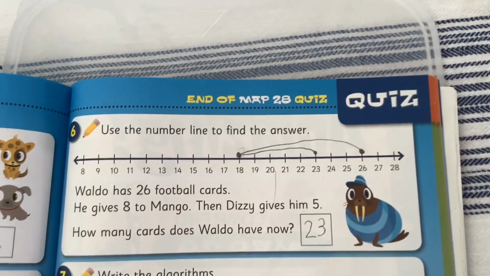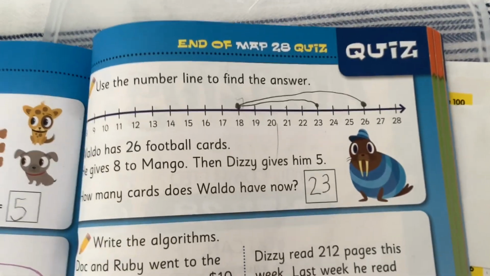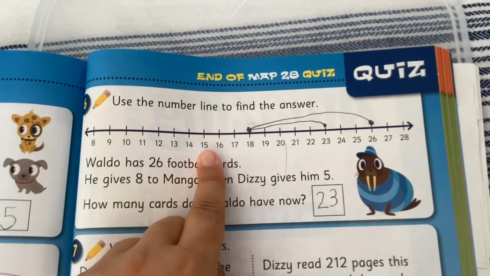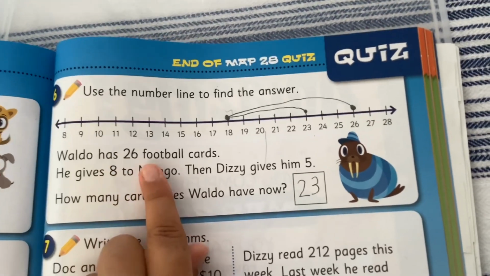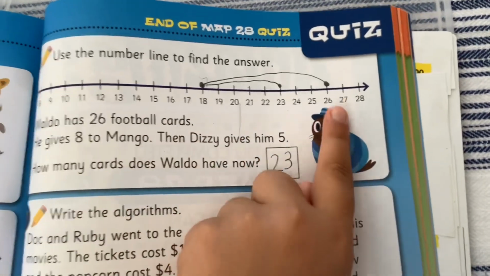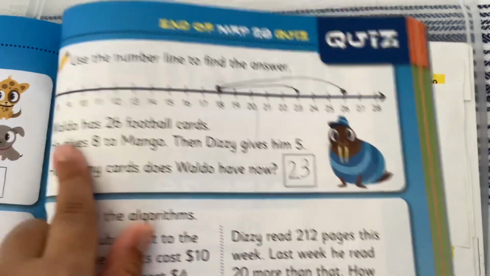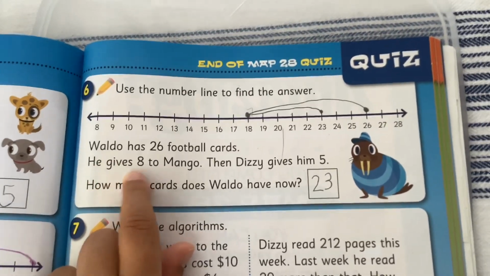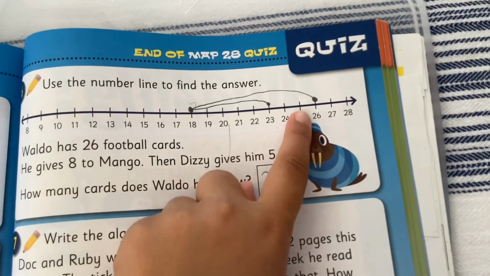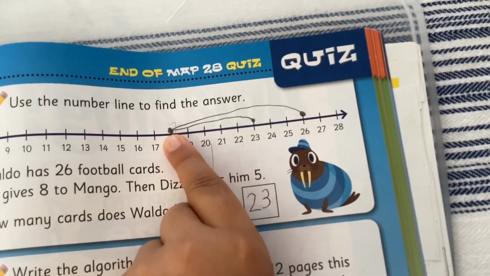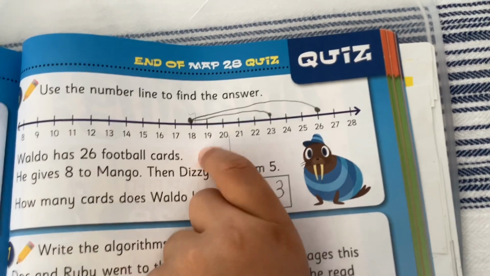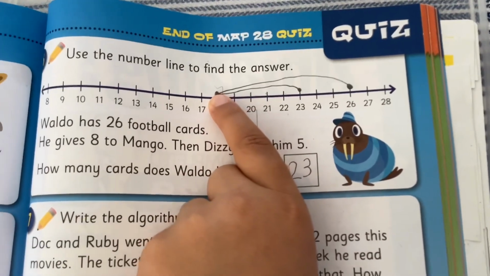In question 6, I used this number line to help me find the answer. 26 football cards. I started at 26, gives 8 to Mango. Then I counted these lines 8 times, and I landed on 18.